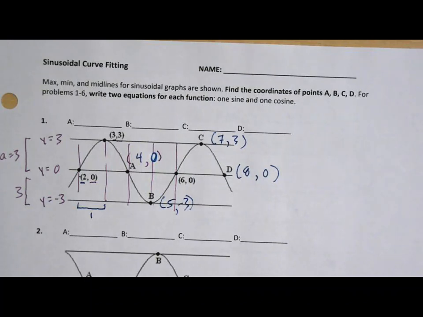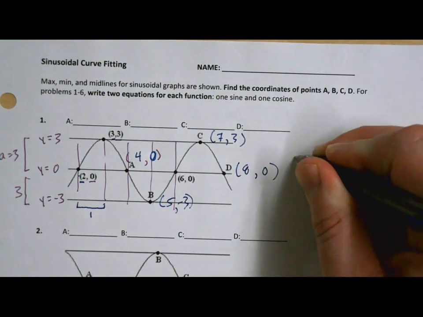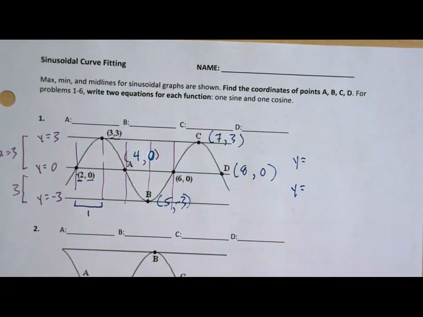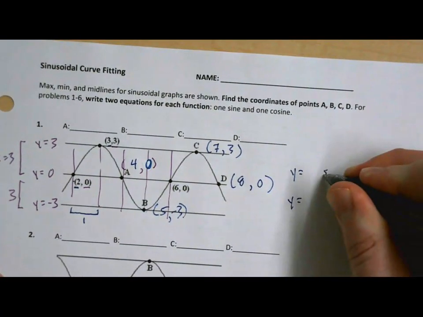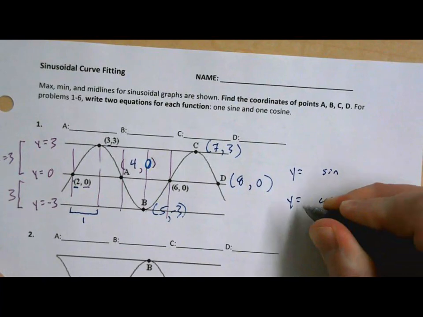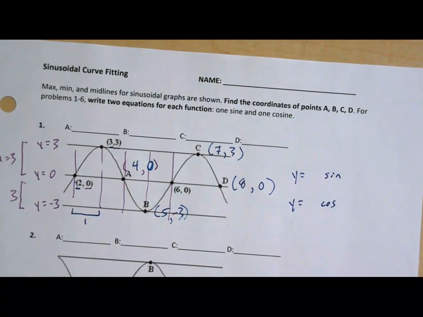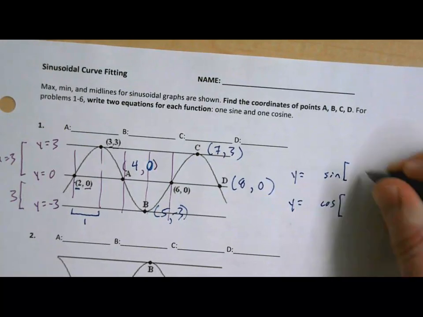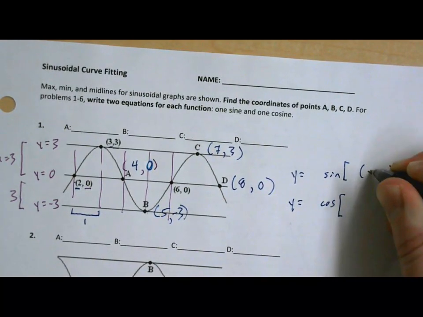So let's find all the other stuff first, and then we'll come back and fill out the rest of it. So I know I'm going to write a sine and a cosine. I'm going to go ahead and get it set up here. I'll do a sine and a cosine. I'm leaving some space in front for my coefficient. I know my format's going to look like this. We're going to do both.